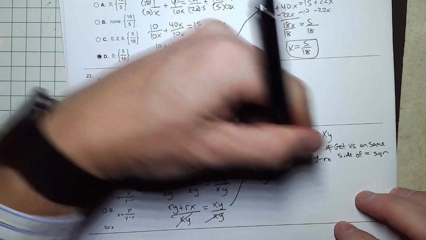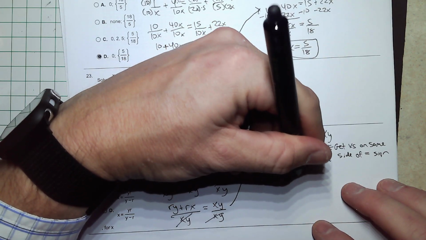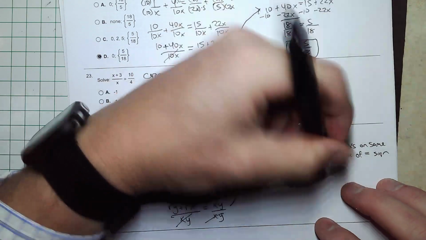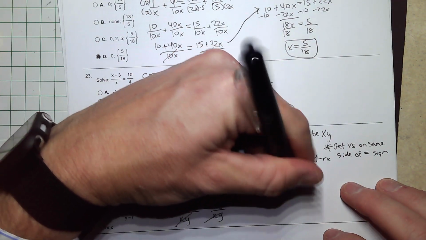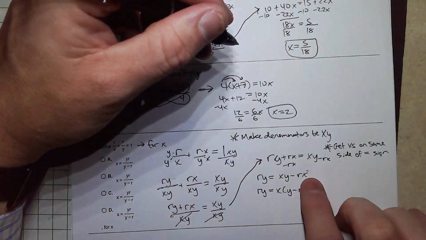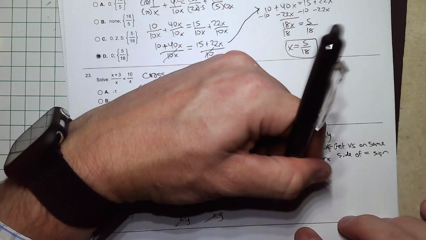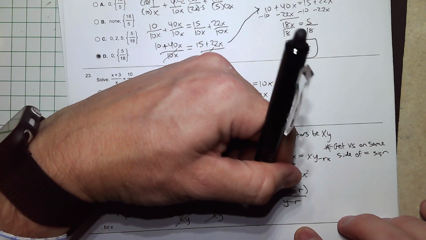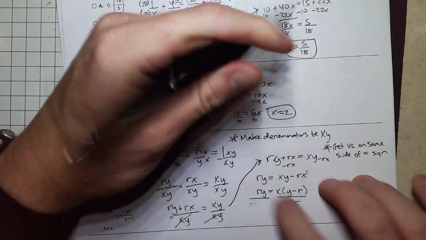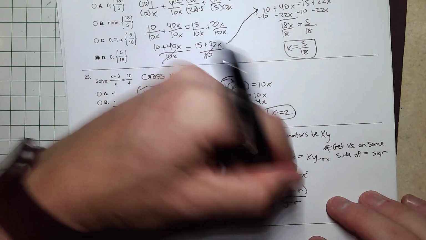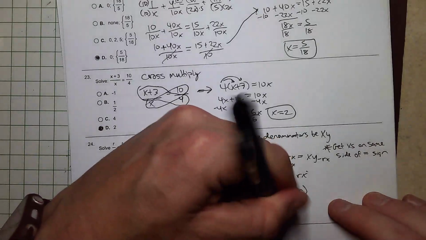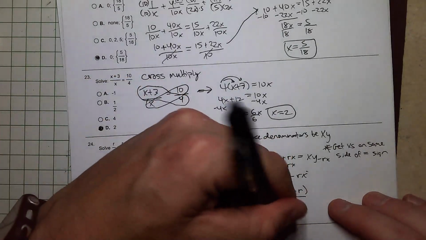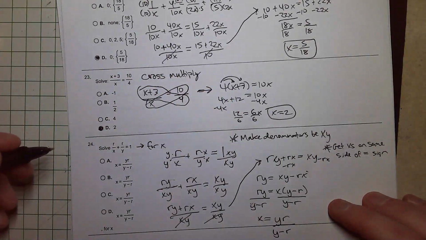So ry is equal to xy minus rx, and I've got to factor out x. So ry equals x times y minus r. I factor out x, and now x is in one spot, so now I can divide by y minus r. So x equals r times y, or yr. They have it as yr, and then y minus r. It doesn't matter. So yr over y minus r. That one is B.